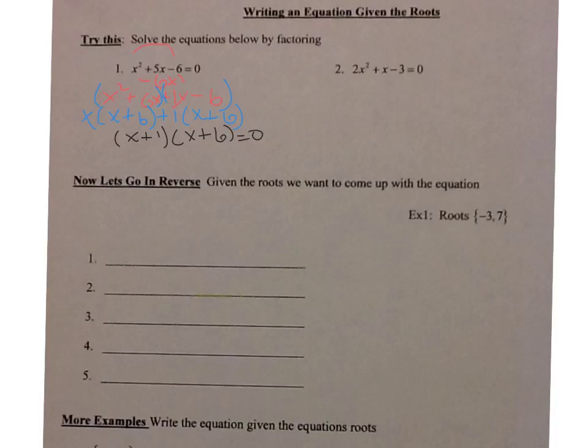So now I make that t-chart, and I'm going to set each factor equal to 0. So I have x plus 1 equals 0, x plus 6 equals 0, and then I solve for x. Over here on the left side, I subtract 1, I get x is equal to negative 1. Over here I subtract 6. On the right side, I get x is equal to negative 6. So my roots, or my zeros, are negative 1 and negative 6.